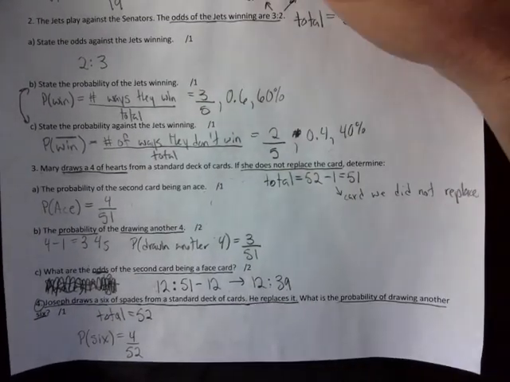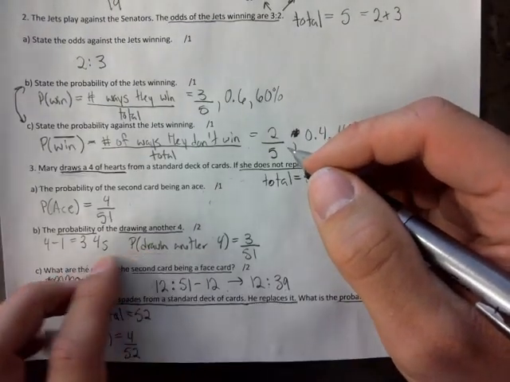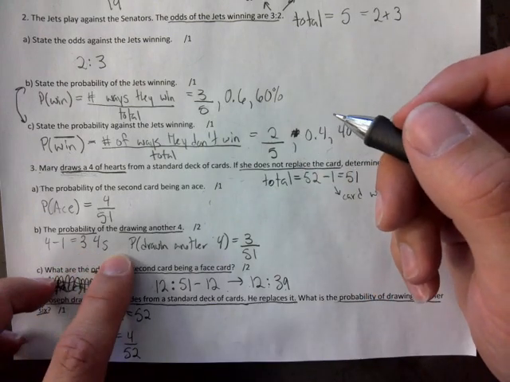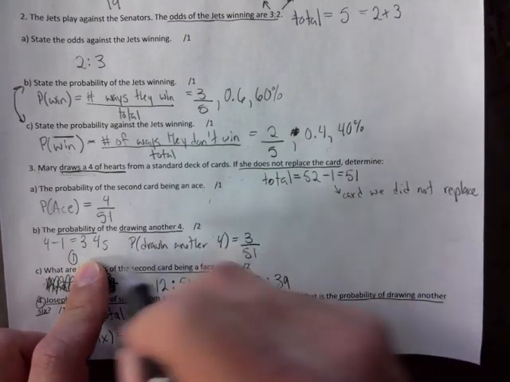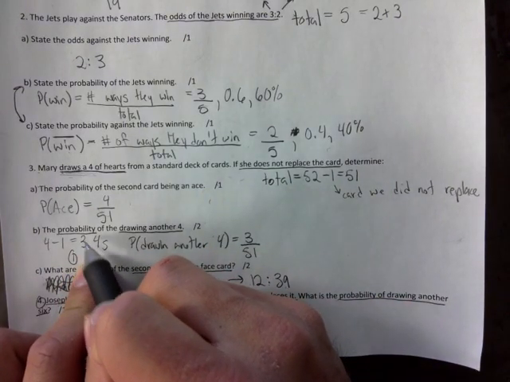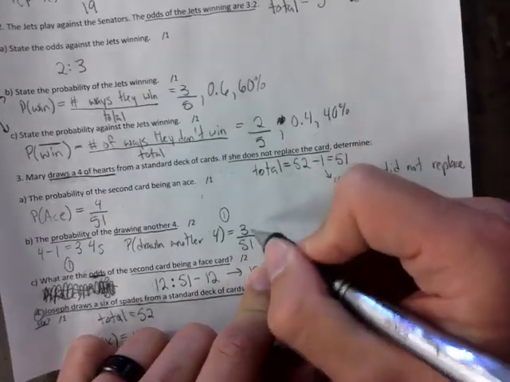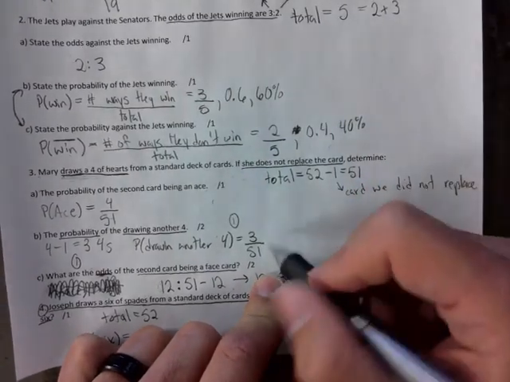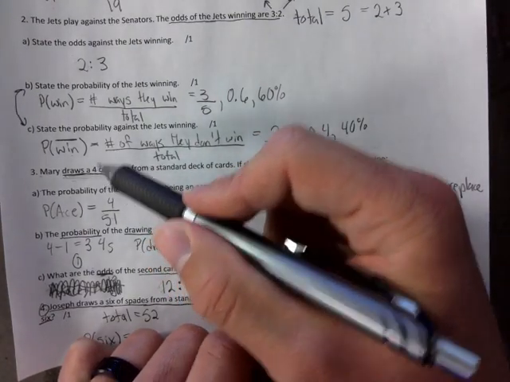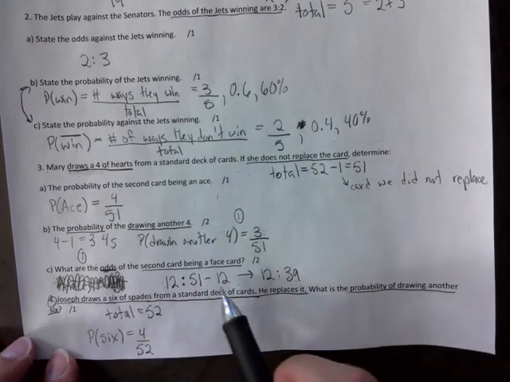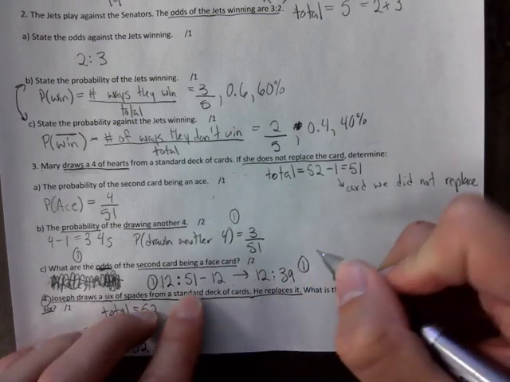These are all 1 mark questions besides these 2 here. Just 1 mark for this part here, getting that 3 instead of 4. And then 1 mark here, so if you put 4 over 51, you can still give yourself 1 mark. You forgot that the card that was not replaced was a 4 as well, so we have 1 less 4. And then this is 1 mark, and this will be 1 mark as well.